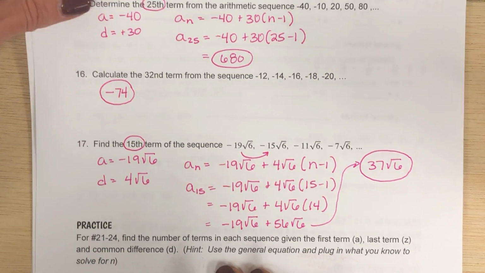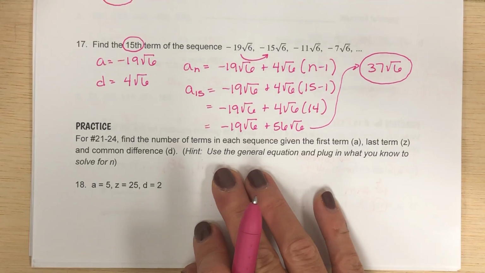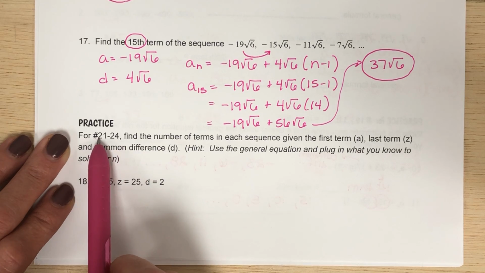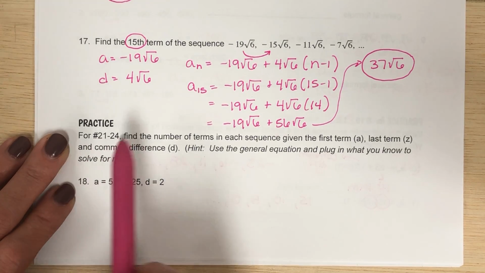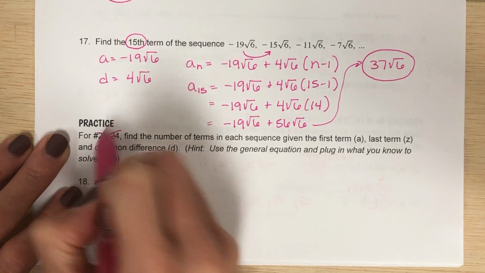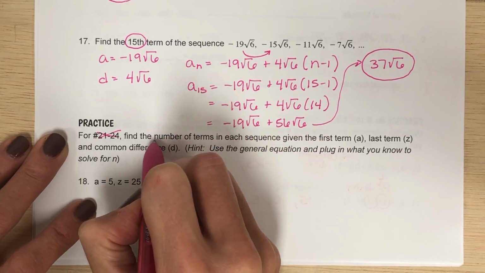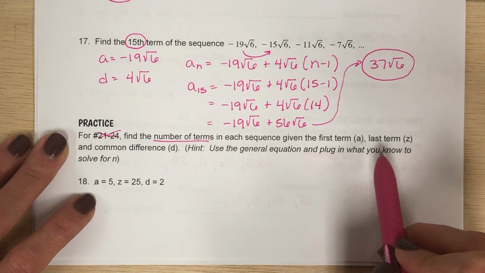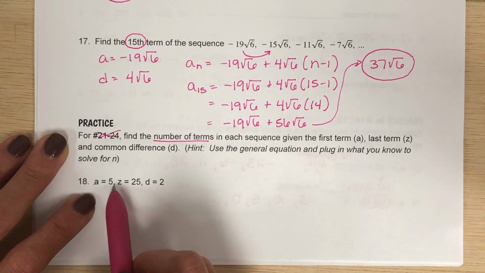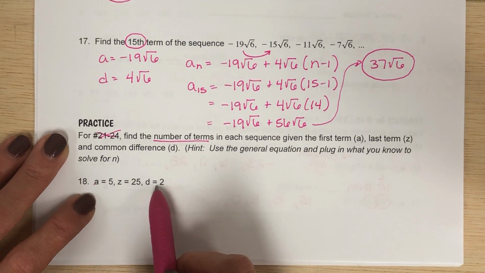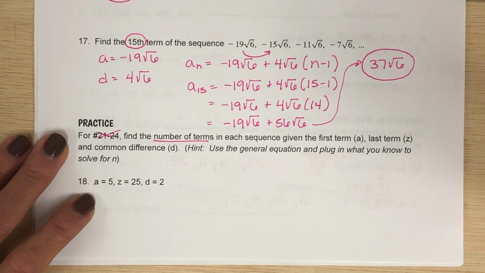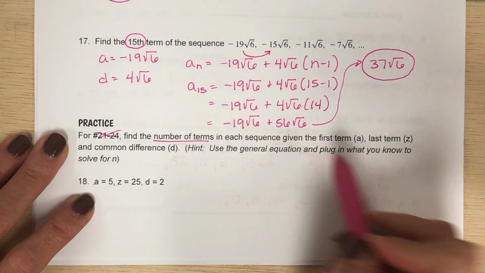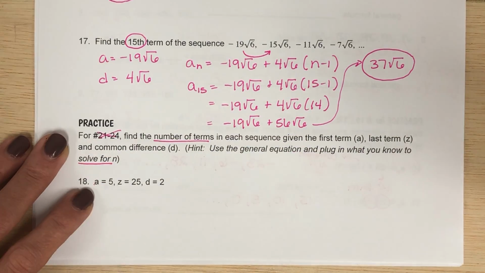All right, we're going to go on to number 18 here. Okay, what do we do here? For 21 through 24, how about we do 18? That's a mistake. Find the number of terms in each sequence if I'm given the first term, which is A, I'm given the last term, which I'm going to label Z, and I'm given the common difference of D. What does that mean? Hint, use the general equation, which I would have to find, and then plug in what you know to solve for n.